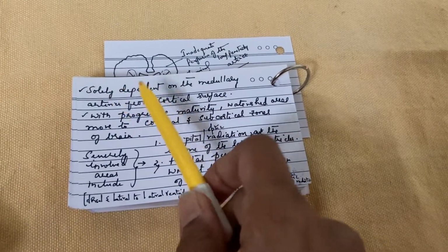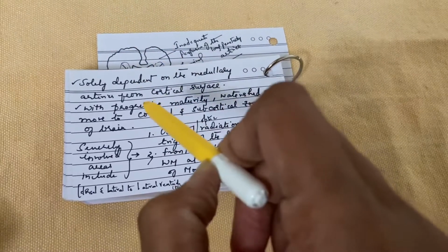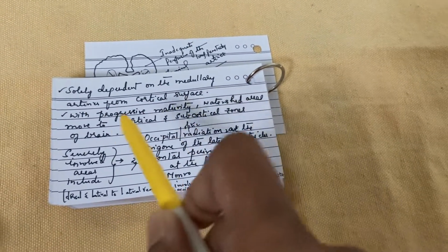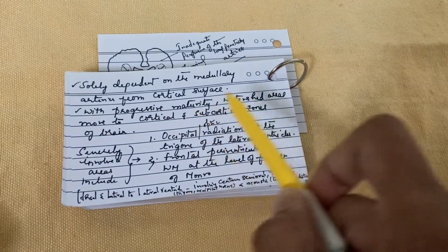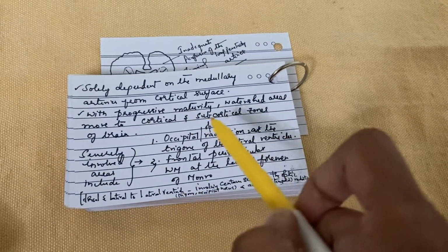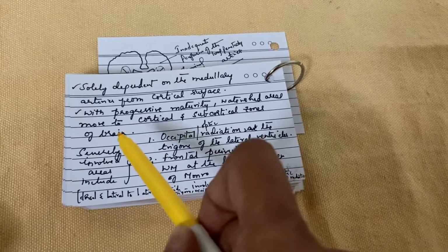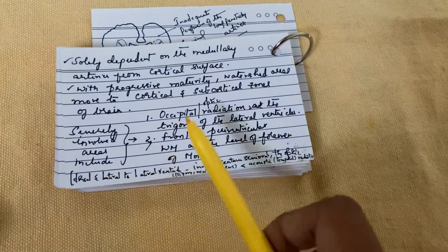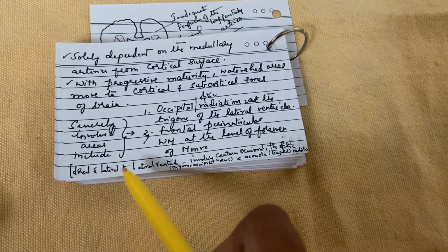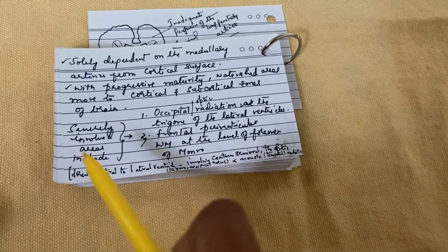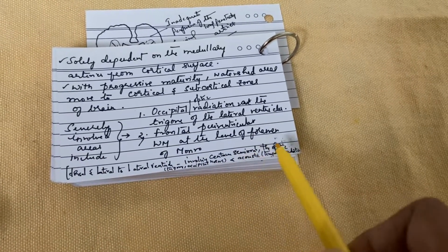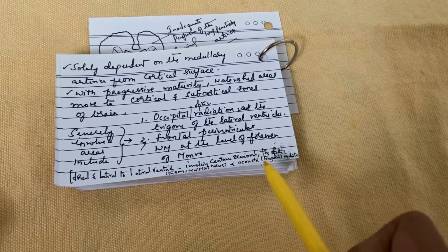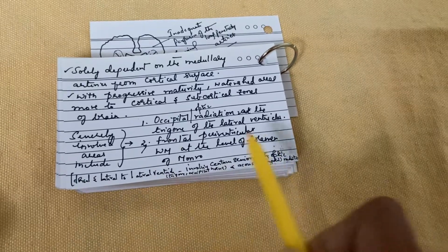The vascular supply to this area, in this period, depends solely on the medullary arteries coming from the cortical surface. With progressive maturity, the watershed areas move to the cortical and subcortical zones of the brain. Then, which areas are involved? The area dorsal and lateral to the lateral ventricle is involved, including the centrum semiovale, the optic radiation, that is the trigone and occipital horns, and the acoustic radiation.